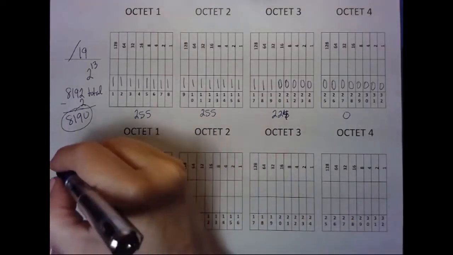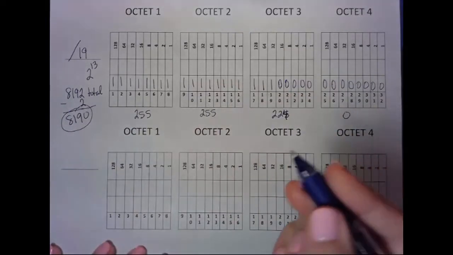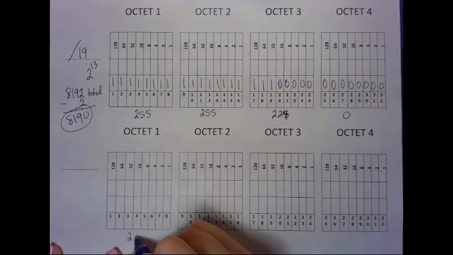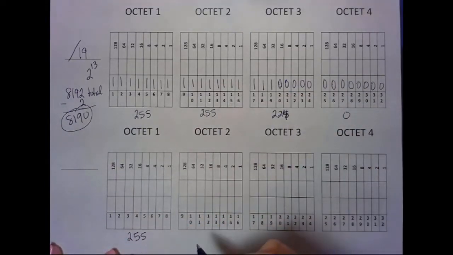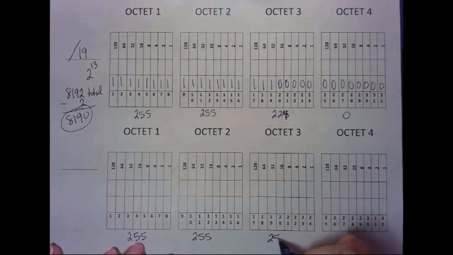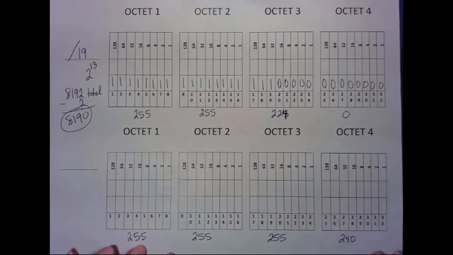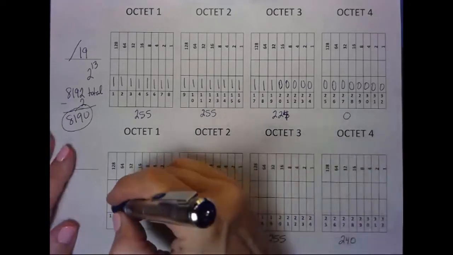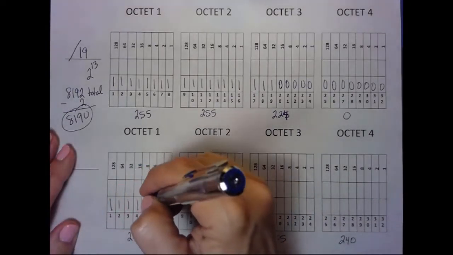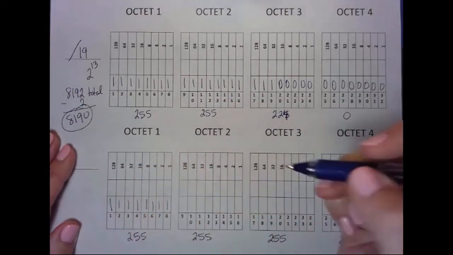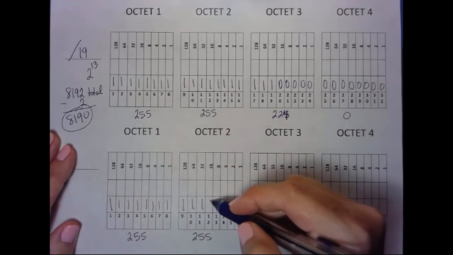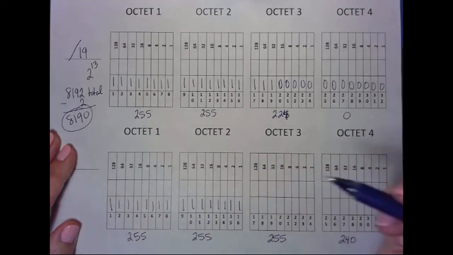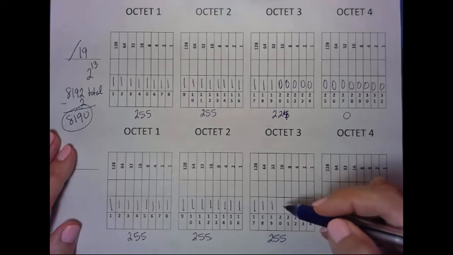Okay, let's do another one. So let's do 255.255.255.240. Okay, so what is that going to be? I know all of these are on. All of these are on. All of these are on.